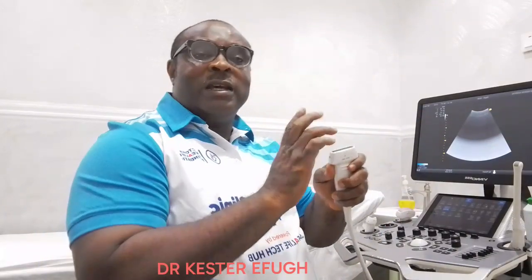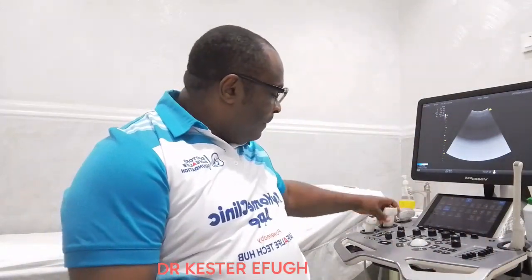If you remember the ultrasound physics formula, velocity is equal to frequency times wavelength. So if you remember that formula, you understand that as you increase the frequency, you have a higher resolution, but the depth is reduced. How deep it can see reduces, right?